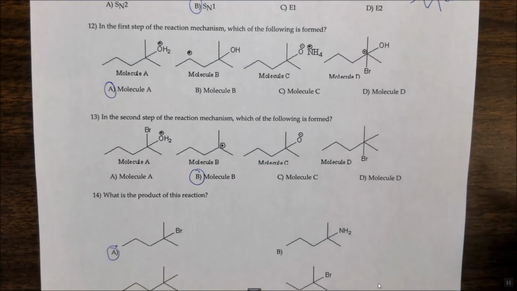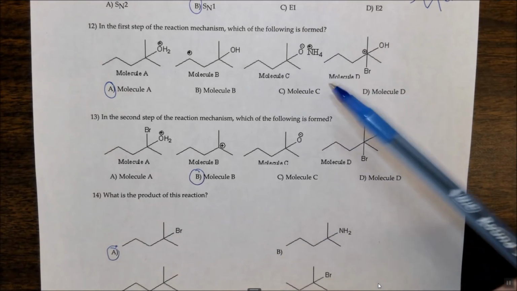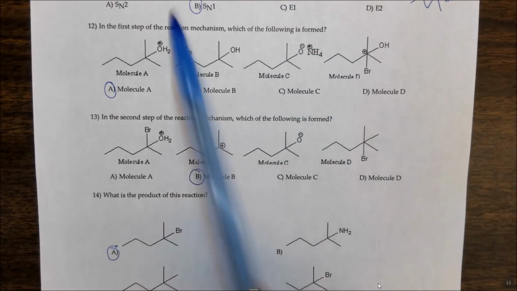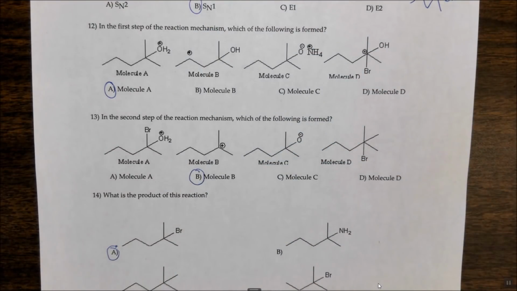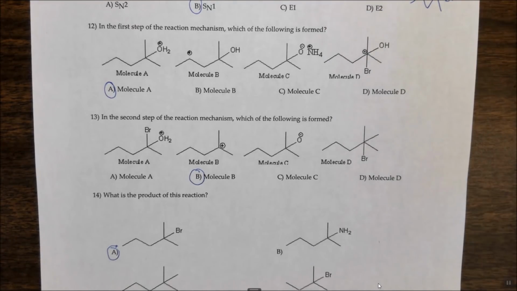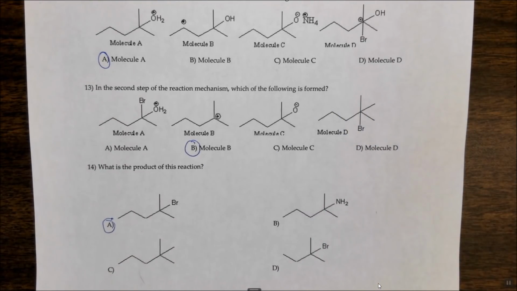Okay, so first of all, if you just realize this is a substitution reaction, you would remember that this is the brominated product. And the fact that it asks for both steps means that it has to be SN1, because the SN2 mechanism goes in a concerted step where the nucleophile attacks and the leaving group leaves at the same time. So that is basically how we would approach this problem.